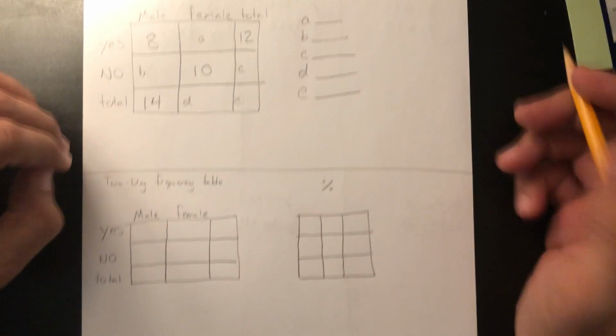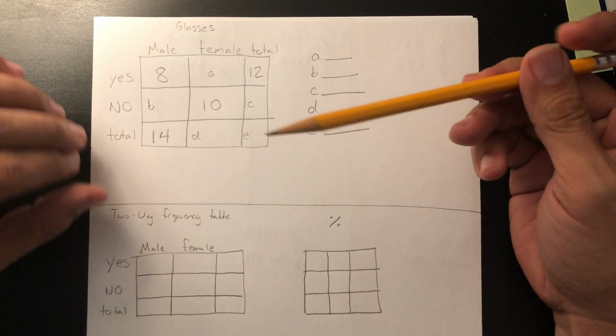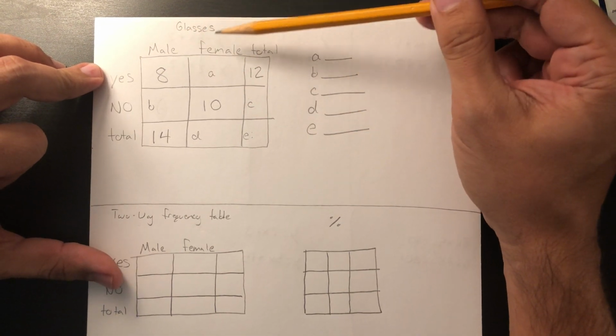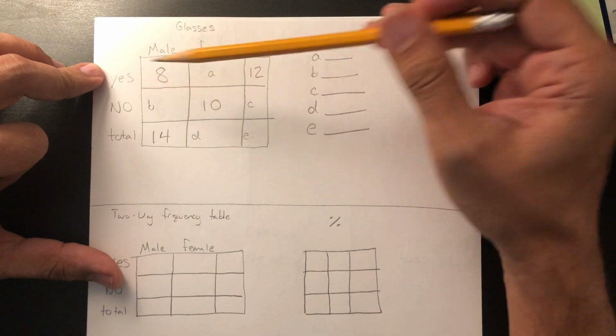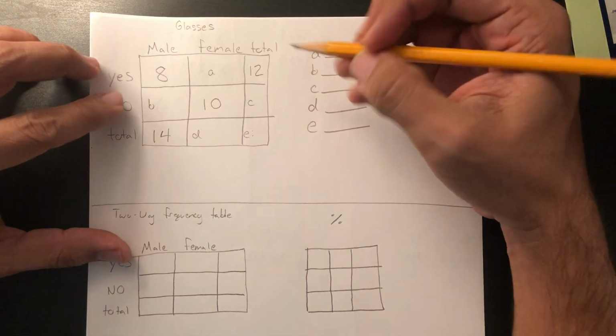All right. First one we're going to be doing is this one. We're going to be completing the frequency table. So these male and female people were asked if they wear glasses. These are the people that said yes. These are the people that said no, male and female. Okay, so we're completing this chart.